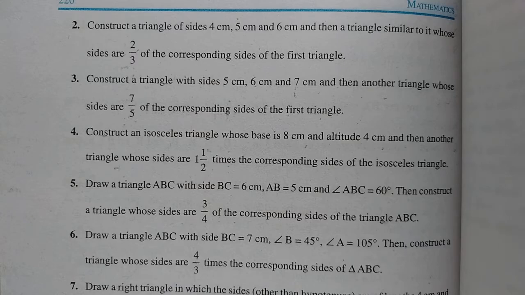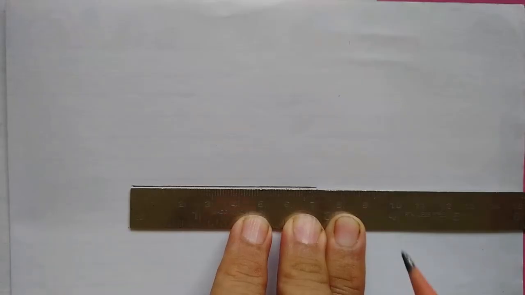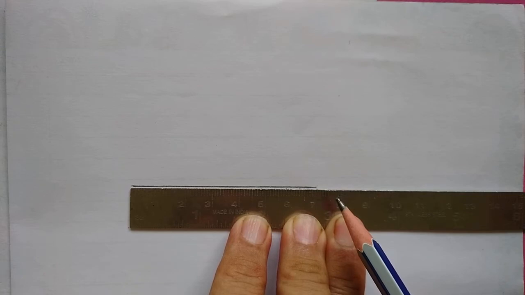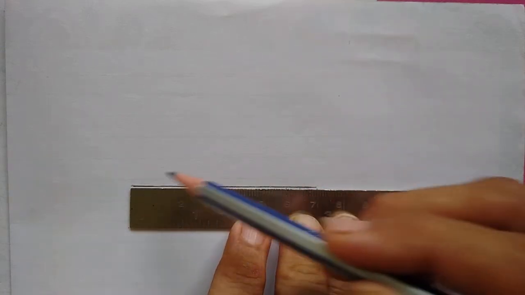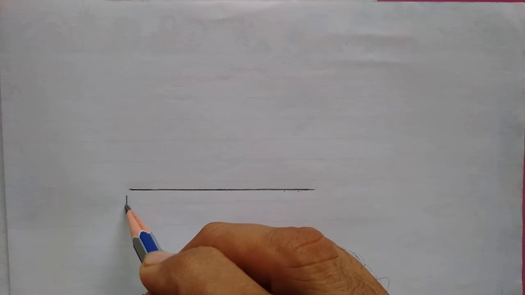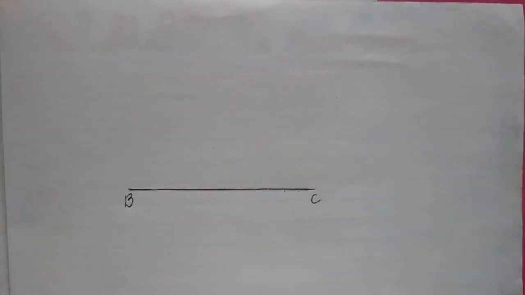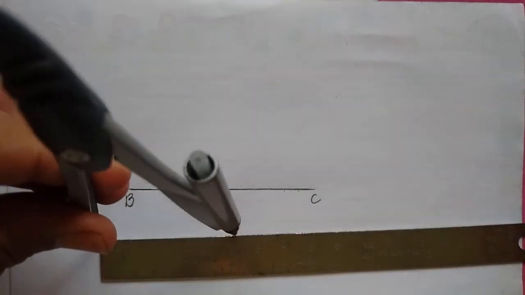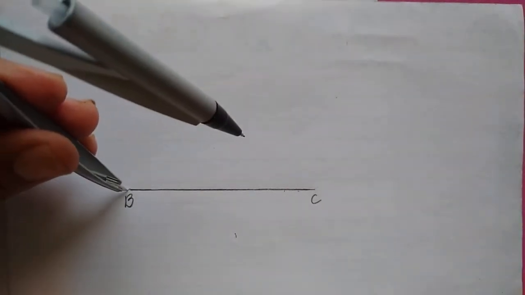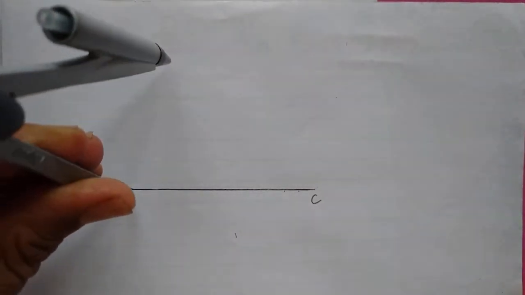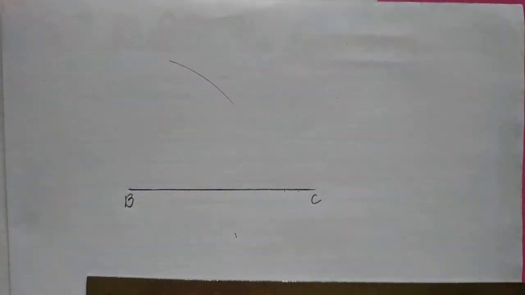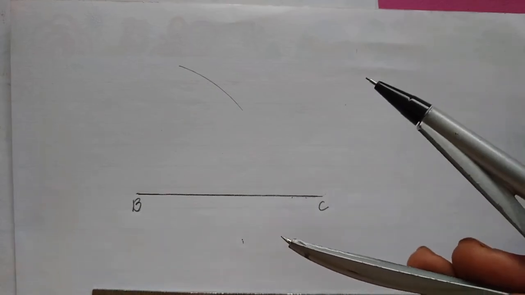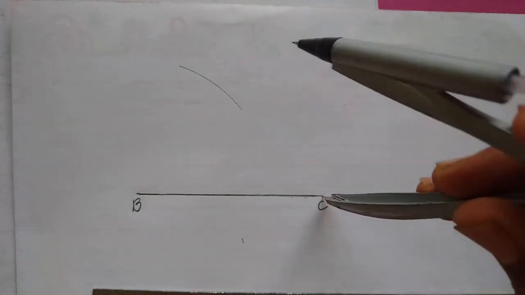Let us start. Now children, here it is given 5, 6, 7. So the biggest number is 7, so we consider that as the base BC. Now it is given 5 cm, so AB we take 5. From here we take one arc. Now AC we take 6 cm. Radius is taken 6 cm.